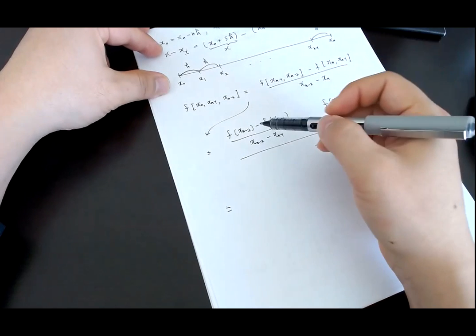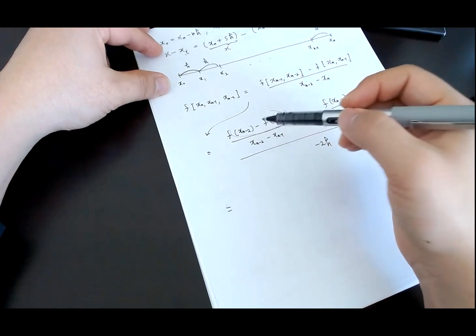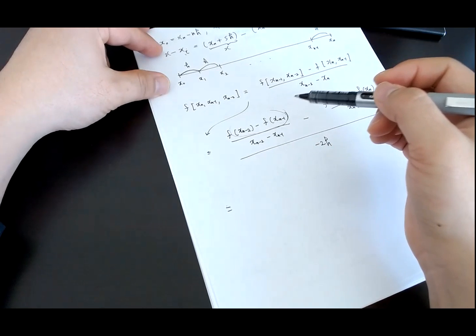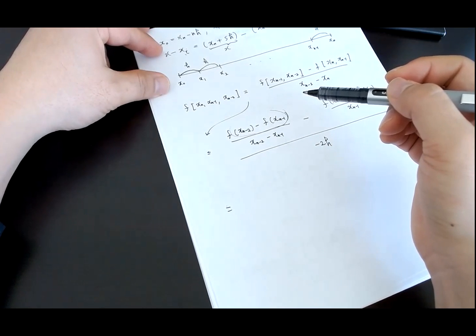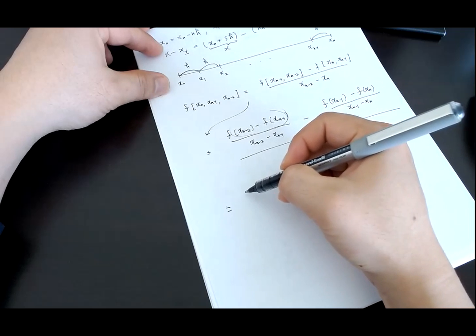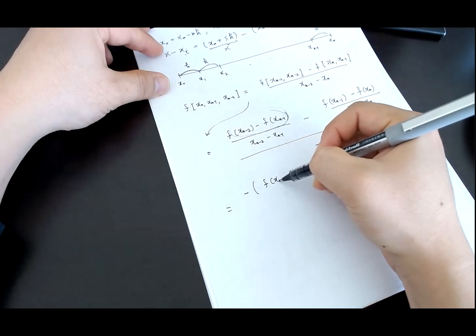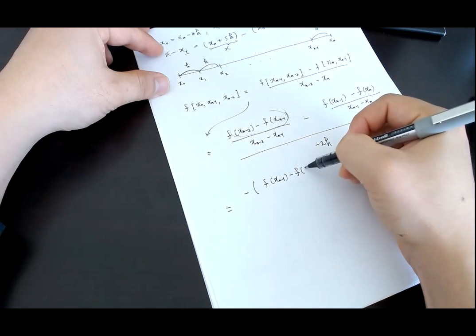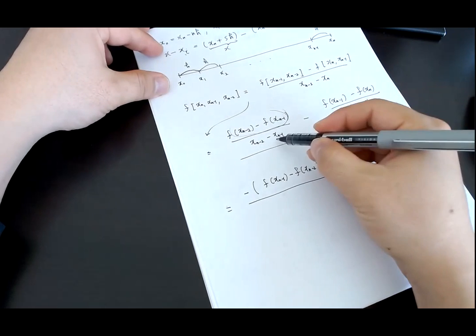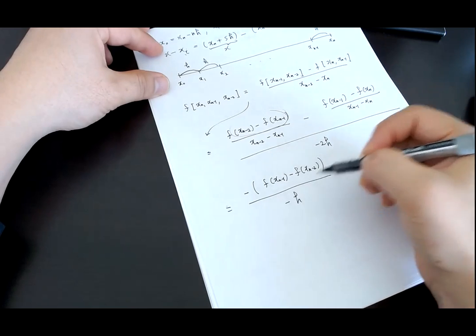Let me express. The top one is what? F of x_{n-1}, right? You understand that? So the top one is f of x_{n-1} minus f of x_{n-2}, over the bottom one, which is negative h, right?